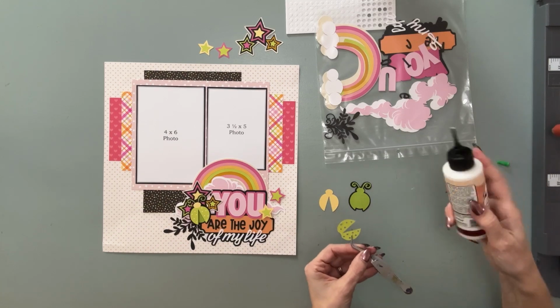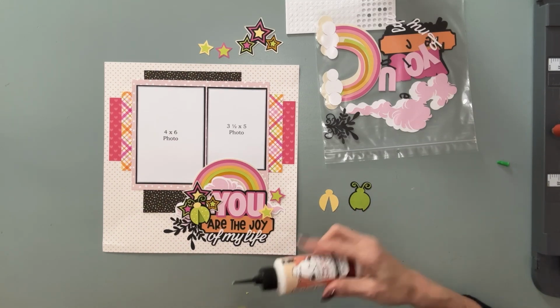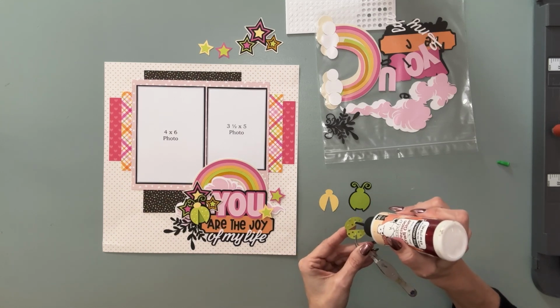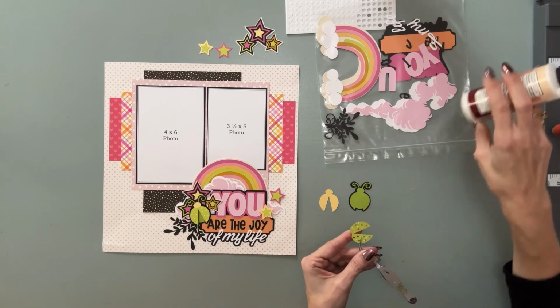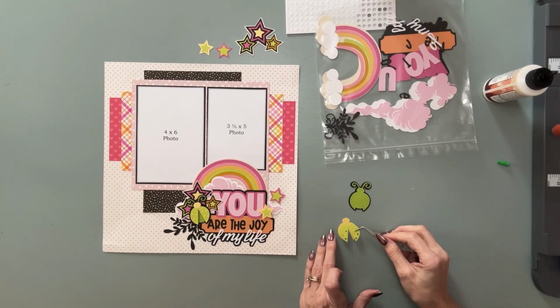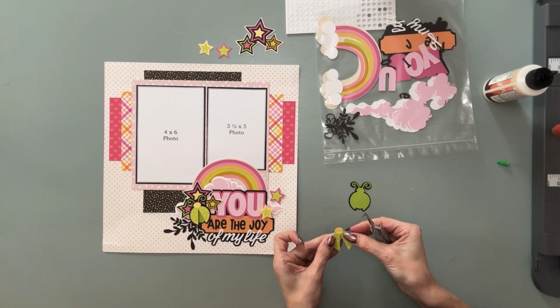So that's totally up to you. I do love that dimensional little nod that it gives there. Kind of reminds me of what a sticker would be. But if you're worried about the thickness, of course, that is totally optional.